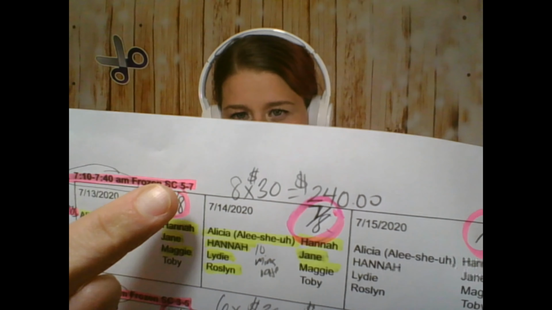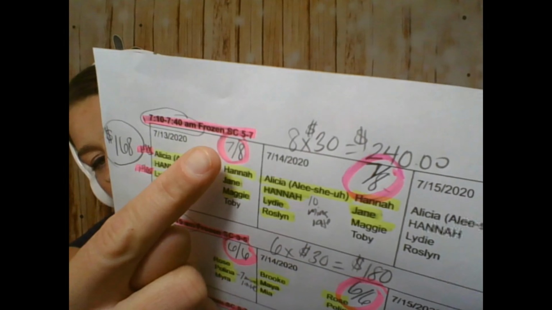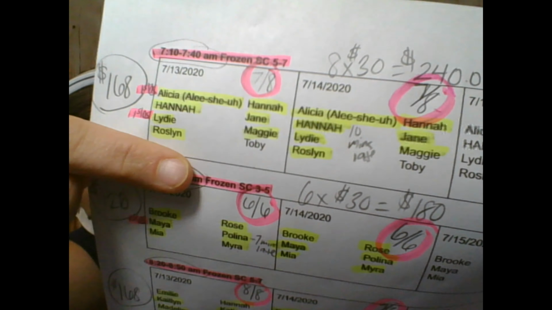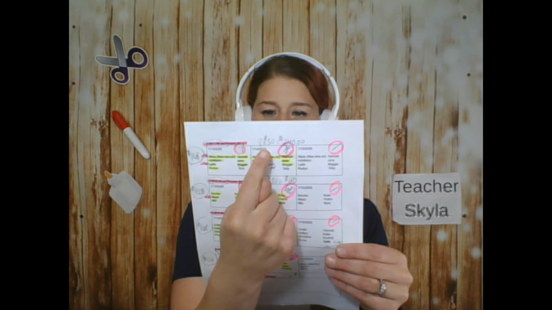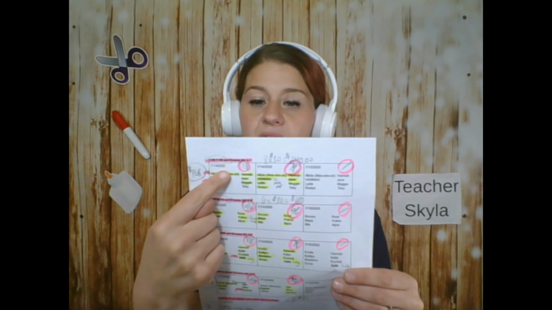It does change slightly because this is ages 5 to 7. And then we have 3 to 5, 5 to 7, 3 to 5. So this is 7:13, 7:14, 7:15. I went ahead and typed in the students' names.